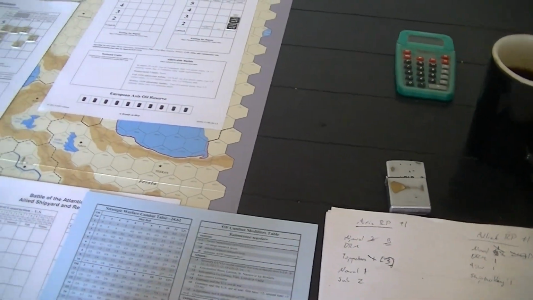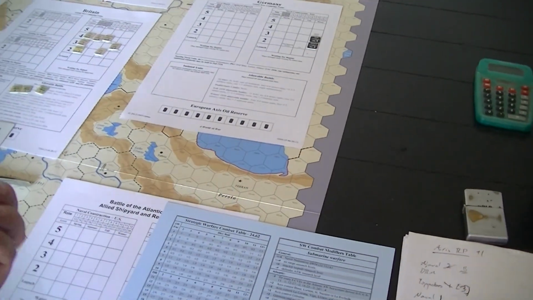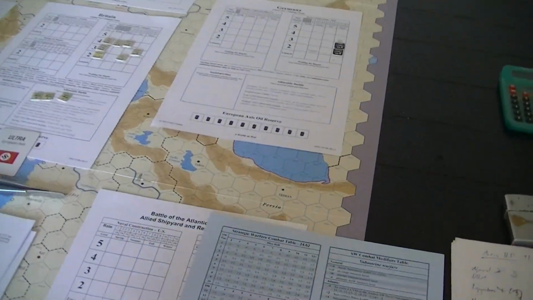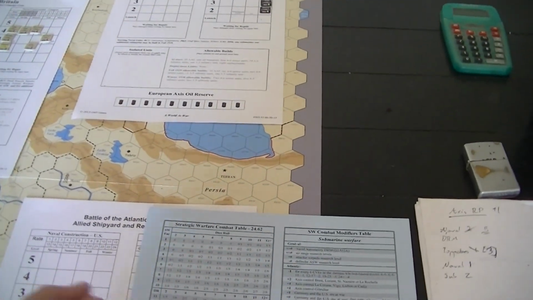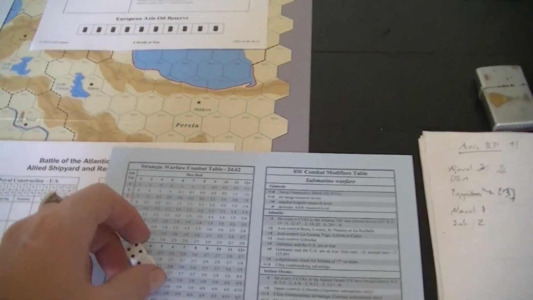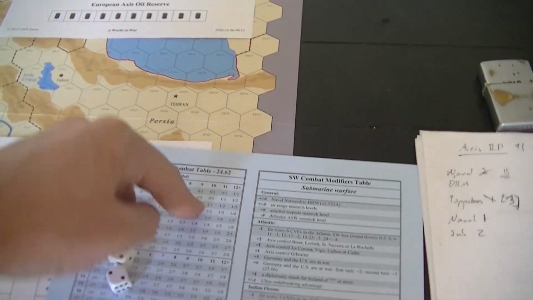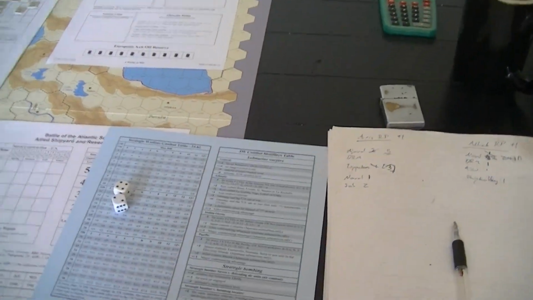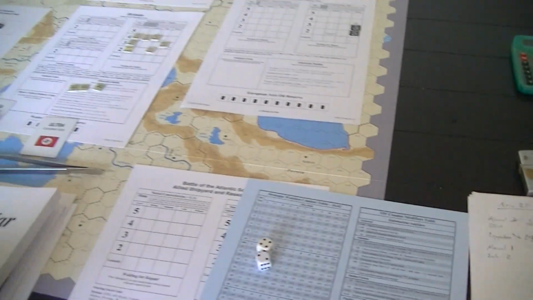So now we're at +3 on the strategic warfare. And the Allies are, of course, at -3. So we'll do the Germans first. Only 2 subs out there. +3 is a 9. That's going to be 0-2. I don't remember what the results mean anymore, so I'll have to look it up. I really wish that was explained in here.